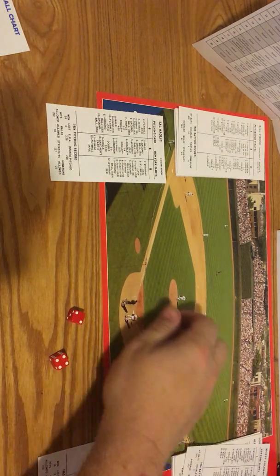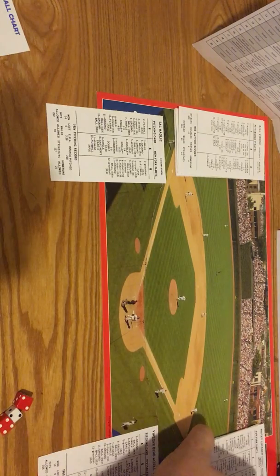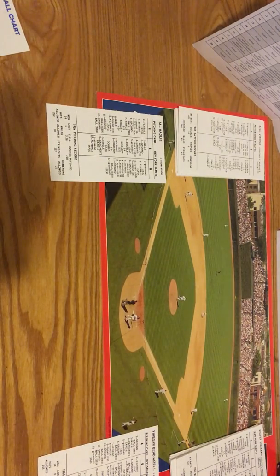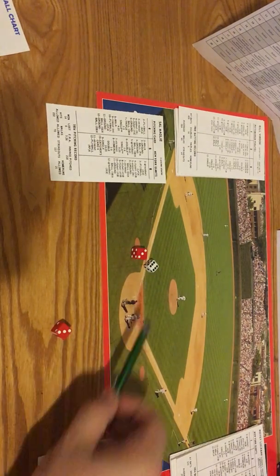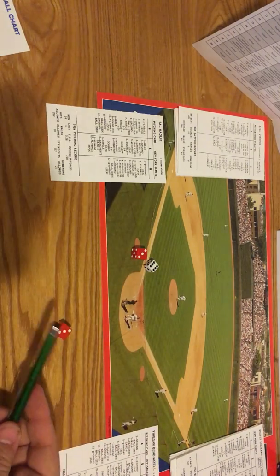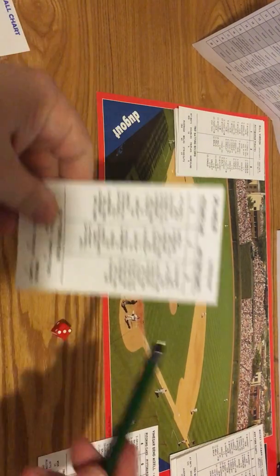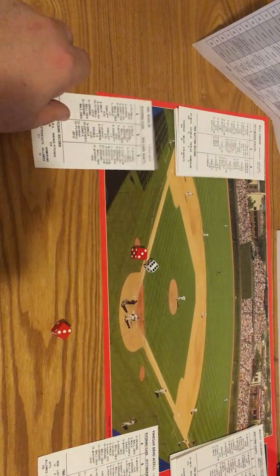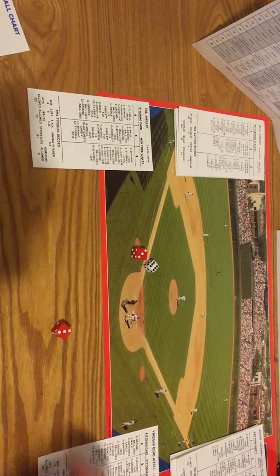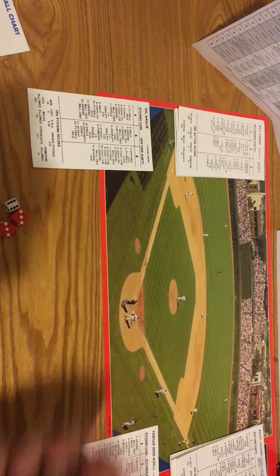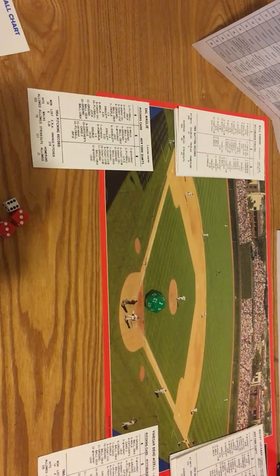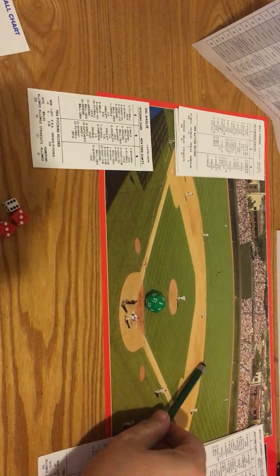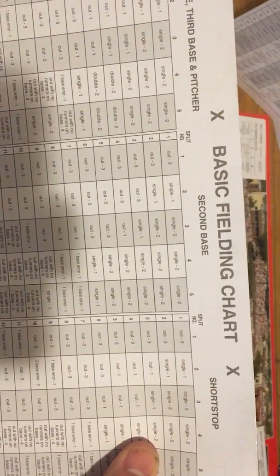Remember, Bill Verdon coming up to bat. 6 and 6, pitcher's card again. Magley, 6 and 6. Ground ball to shortstop, X chart. Shortstop is a 2. 1. That is a single on the fielding chart. 2, 1, single.